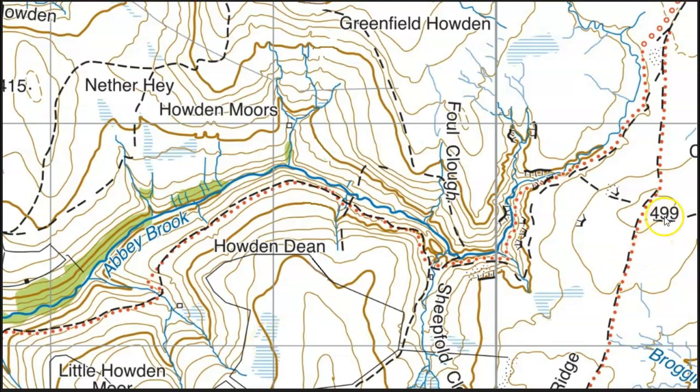Well, we've got a spot height here, look, 499 metres. That was that high ground that we could see to the right in the photograph. So if we're coming downhill from that and we get to the first index contour below it, that has got to be the 450 meter contour.